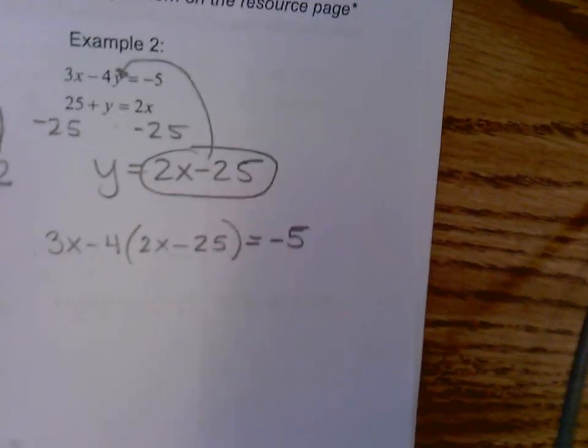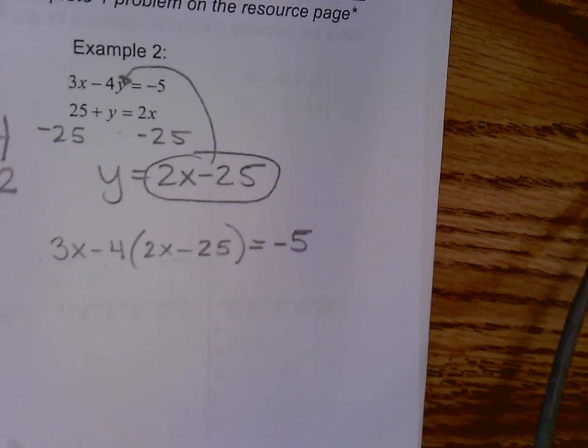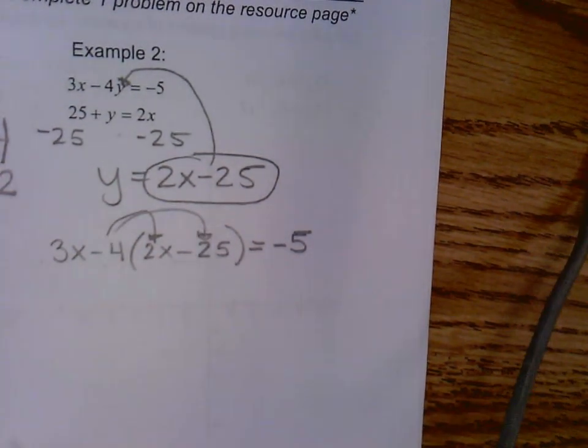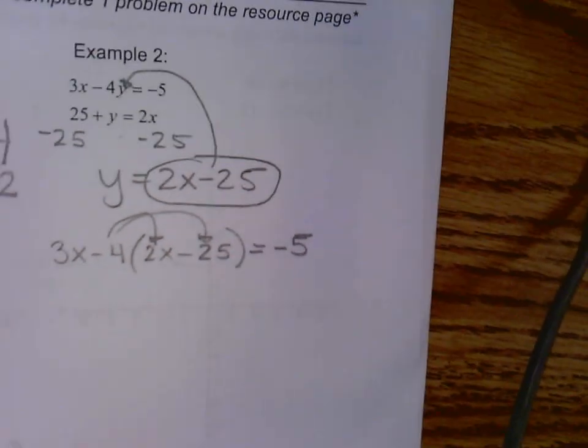My next step is to do the distributive property. Why don't you see if you can do that next step yourself? Try the distributive property. So write down what you think the next line should be.